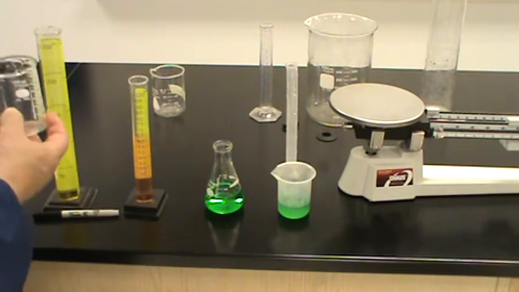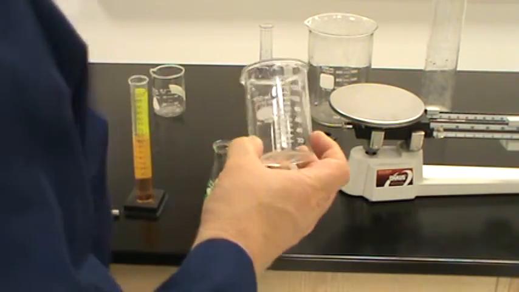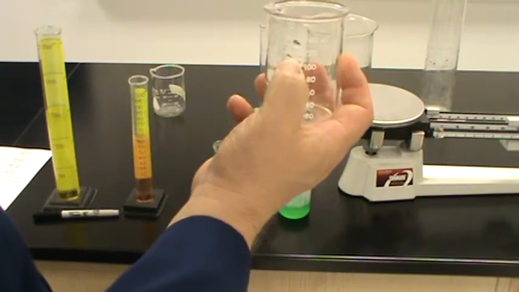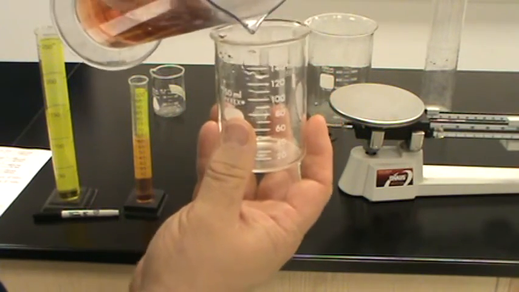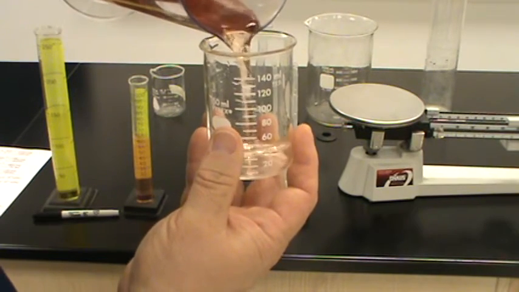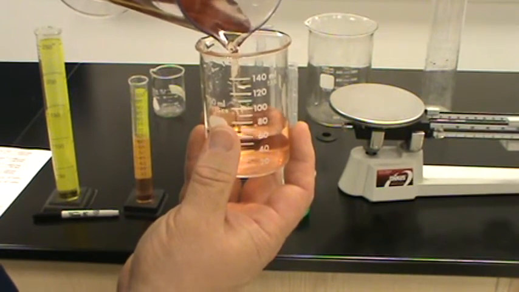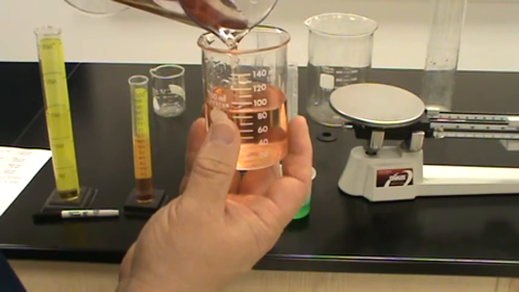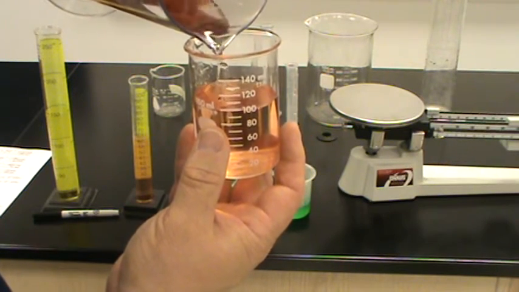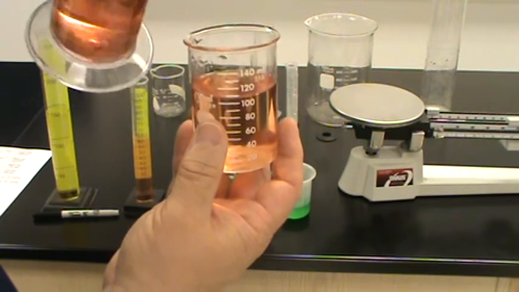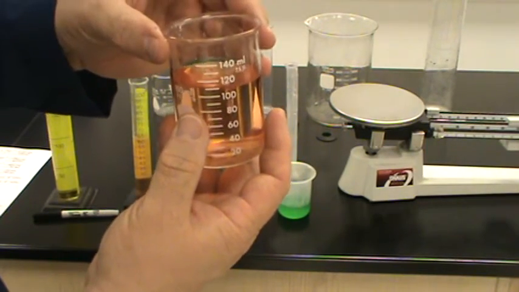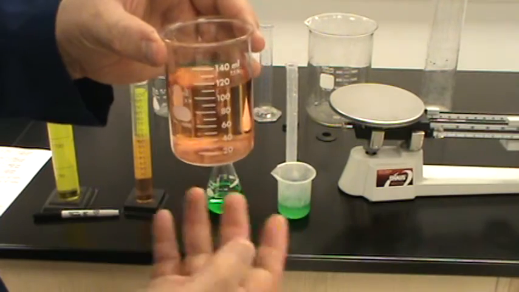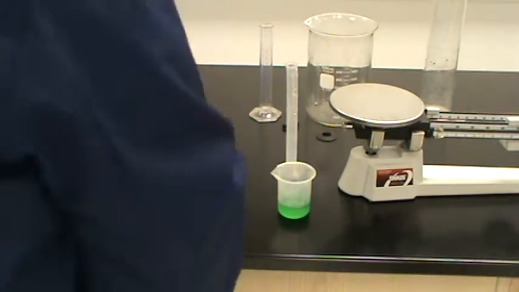And then finally, I asked you to put in 110 milliliters. That'll come to this line right here between 100 and 120. So here I go. I'm filling very gently, very nice and slow. I'm at 100. I come up and I come right to the 110 milliliter mark. So 110 milliliters of liquid.